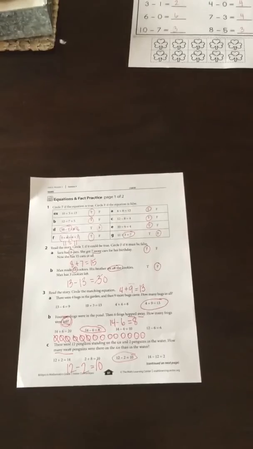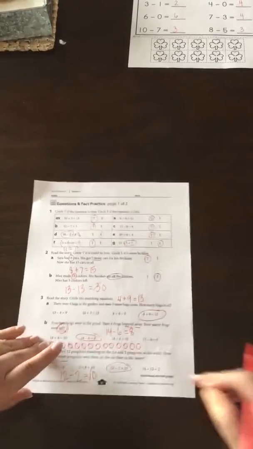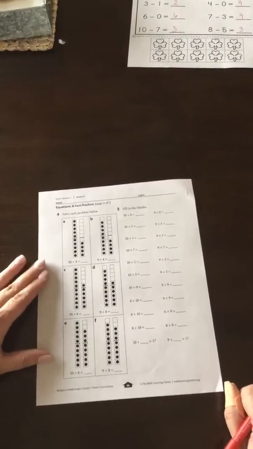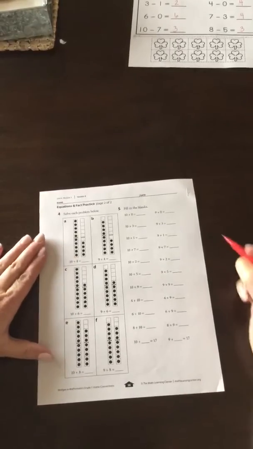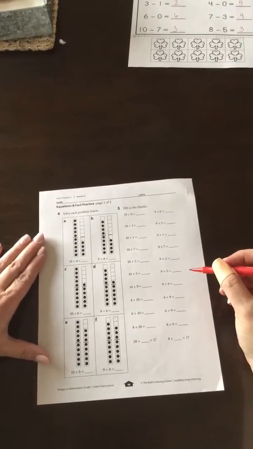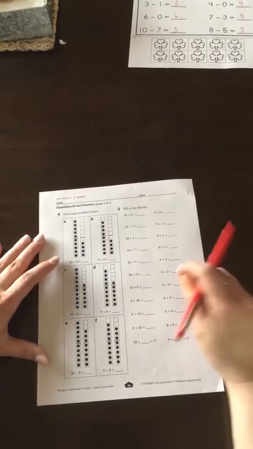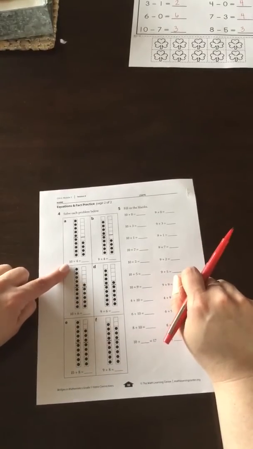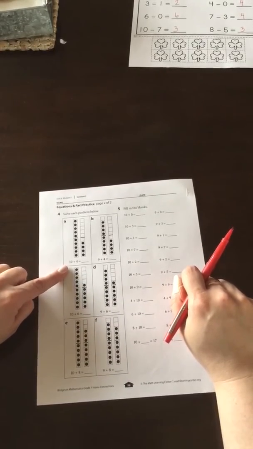If you guys need a little bit more time on this page, I want you to pause the video now, and then you can join us back when you're ready. Otherwise, I'm going to flip over to page 98. So we are just coming back to 10 frames. We did a lot of 10 frames at the beginning of our year, and we're starting to circle back as we get into our 10 plus, and we're adding and subtracting up to 20.